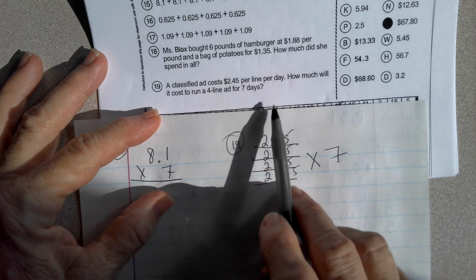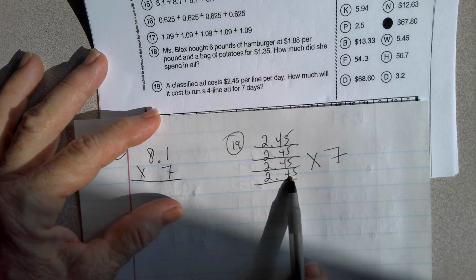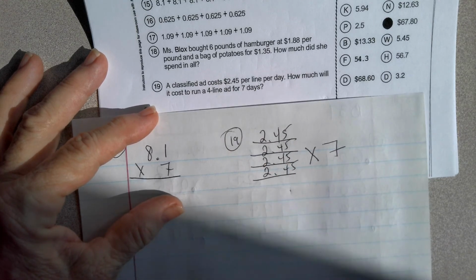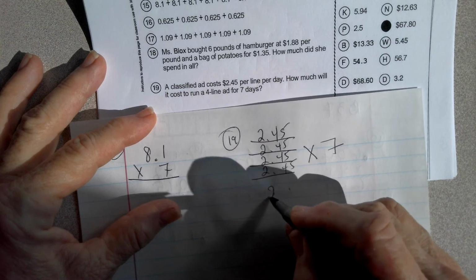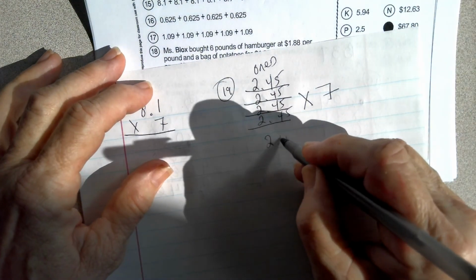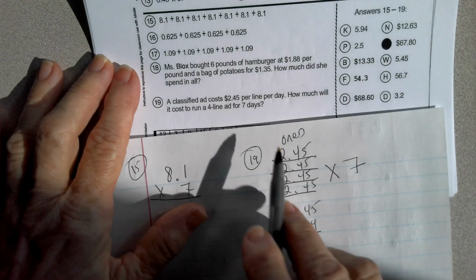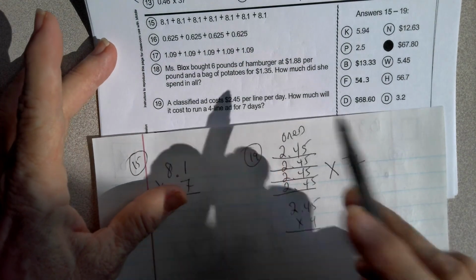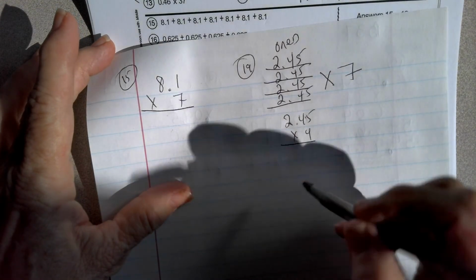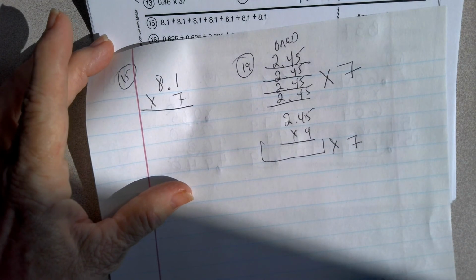How many lines is it? 1, 2, 3, 4. So 2.45 times 4, or you could have added it on this one. And that's for 1 day. But then you're going to run the ad for how many days? 7 days. So then you'd have to take that answer, whatever you get, and multiply it by 7. And that should be it.